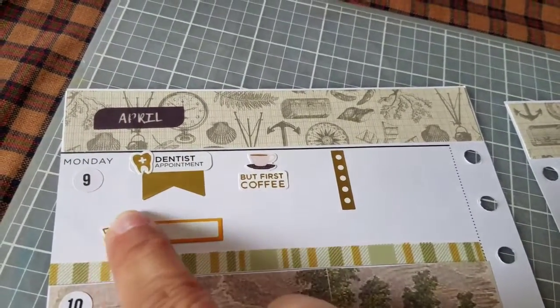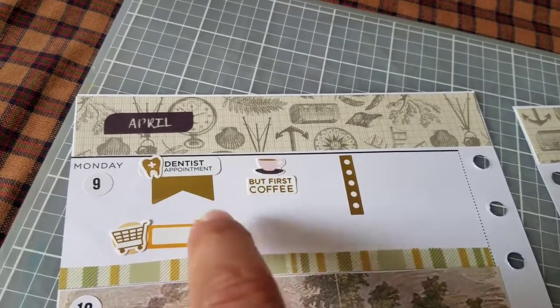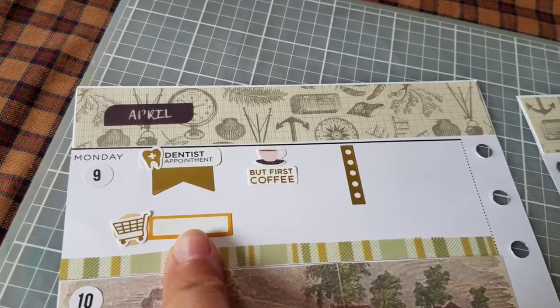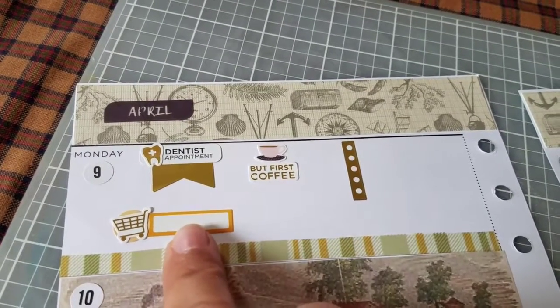All right, I put down a sticker here so I can write down my total for shopping, and I need to look at my receipts and find out exactly how much I spent. I think it was $151, but I can't remember.